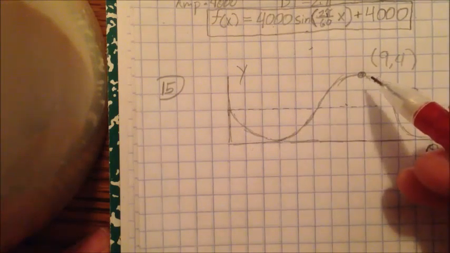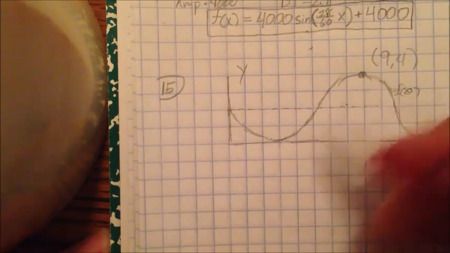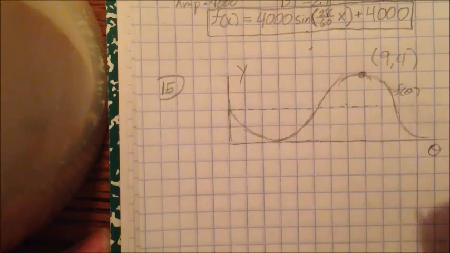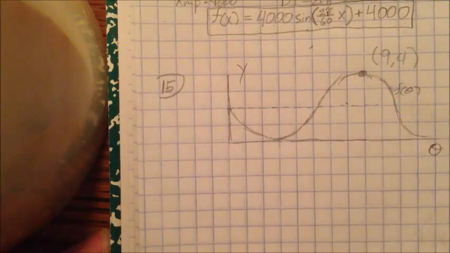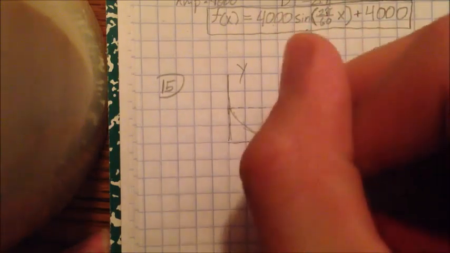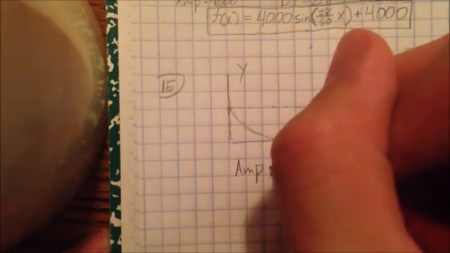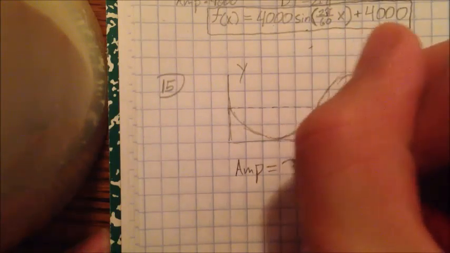So, we know that in between here is a distance of 4. Divide that by 2, and we have our amplitude. Amplitude equal to 2.